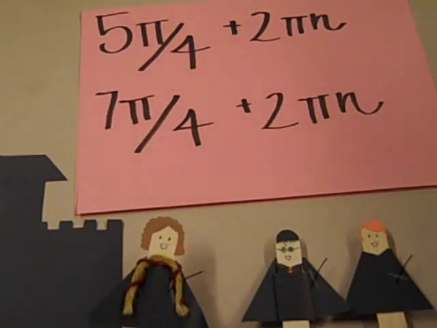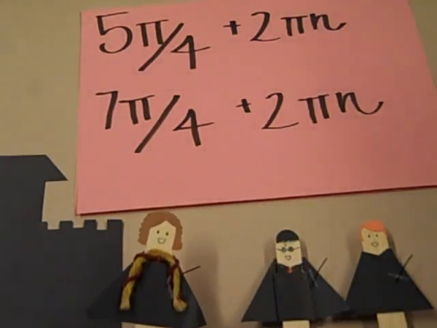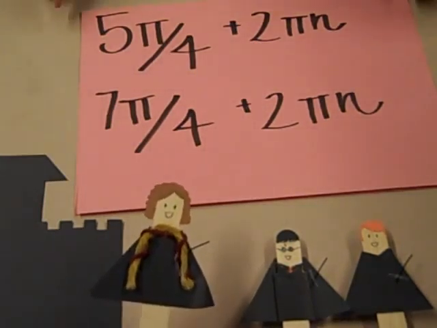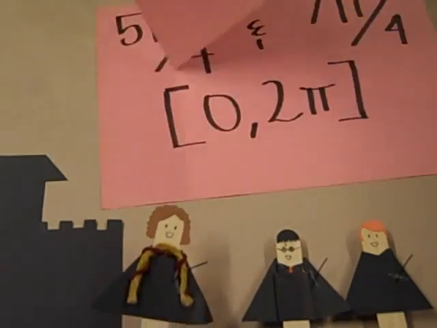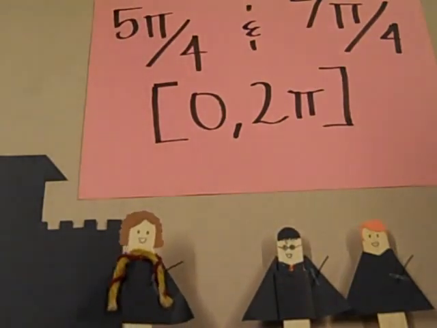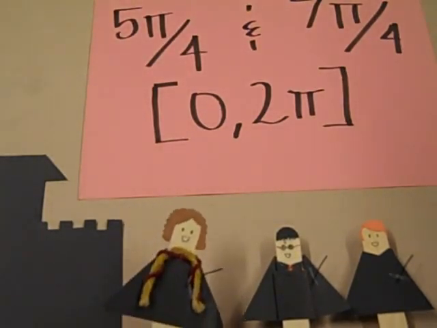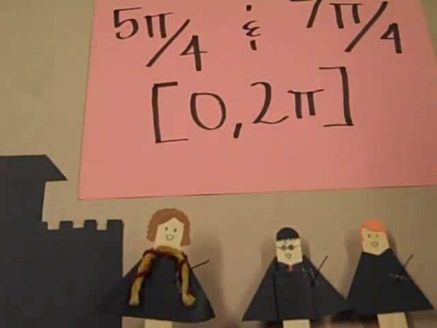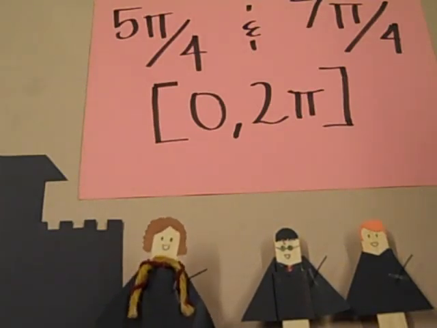If you aren't looking for a general solution, then you can just say 5 pi over 4 and 7 pi over 4, if you note that all solutions are from 0 to 2 pi, which is shown in brackets like this.